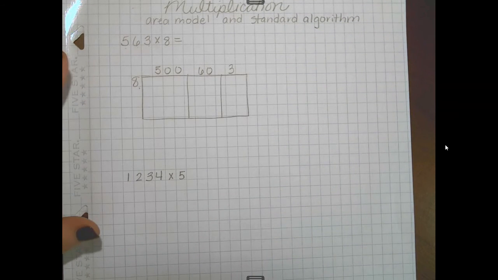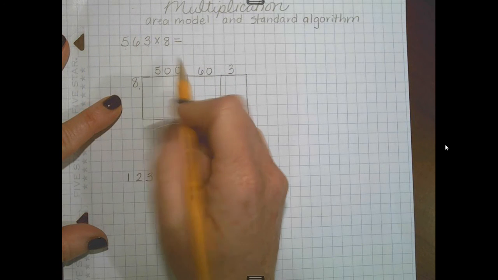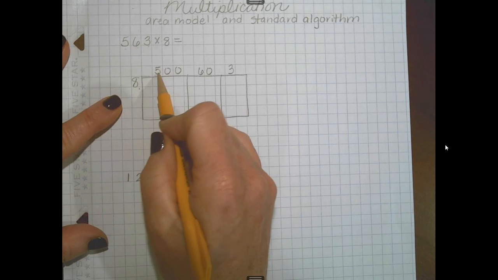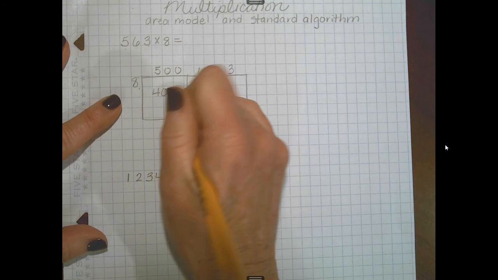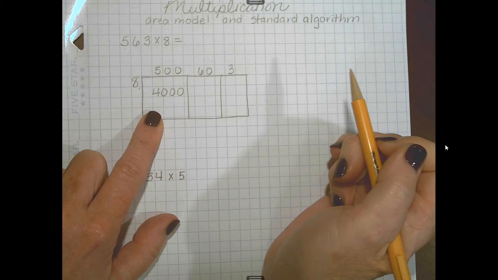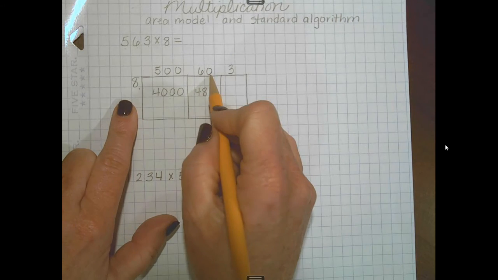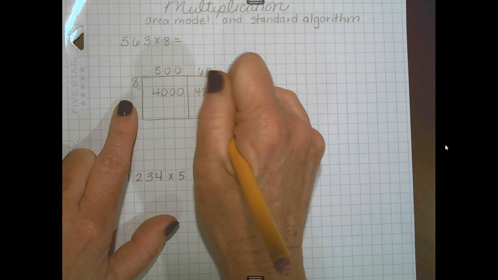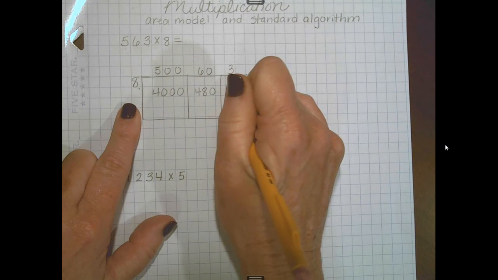All right, so the way this works, you guys know a little bit of mental math with multiplying times factors that have zeros in them. So 8 times 5 is 40, and then we annex or add the 2 zeros in the factor. So we get 4,000. 8 times 500 is 4,000. Same thing. 8 times 6 is 48. We have 1 zero in one of the factors that we need to annex. So 8 times 60 is 480. And then 8 times 3 is 24.